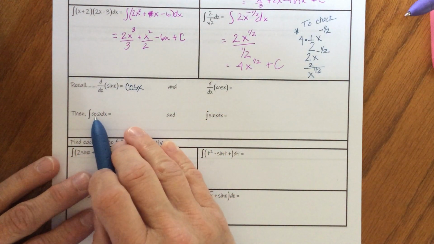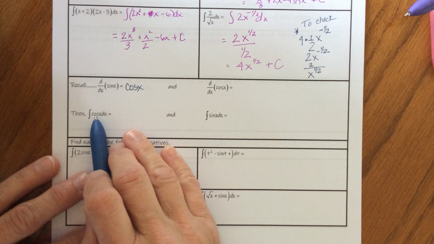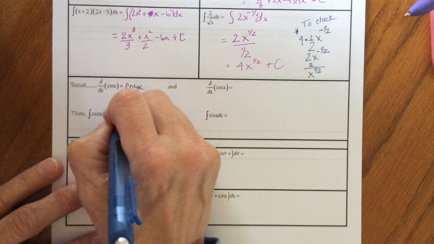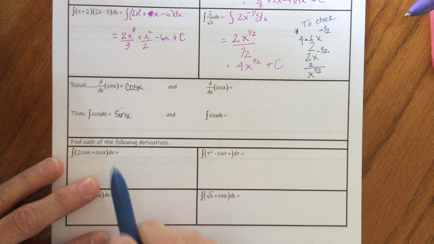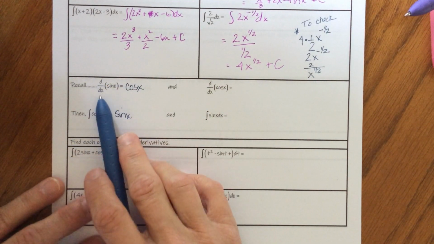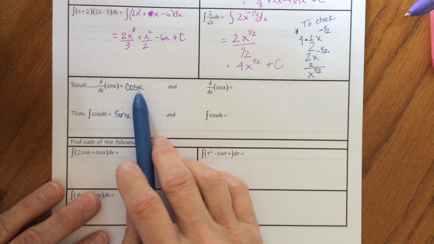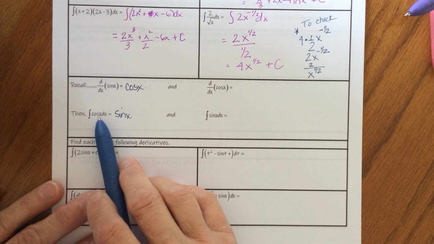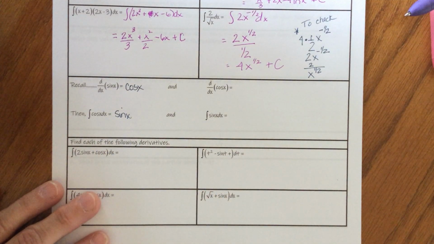Well, what function is cosine the derivative of? And that would be sine. So the derivative of sine of x is cosine of x. Therefore, the antiderivative of cosine of x is going to be sine of x.